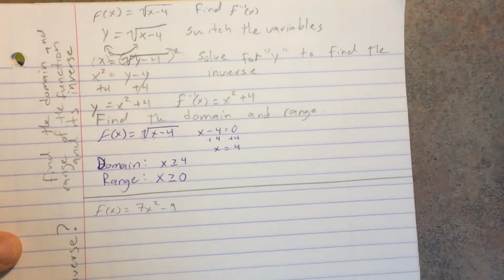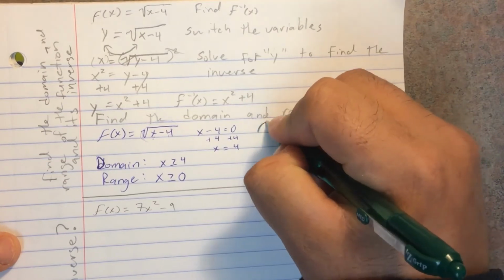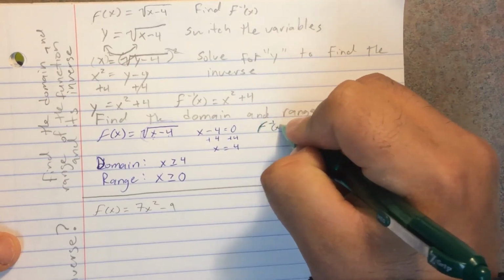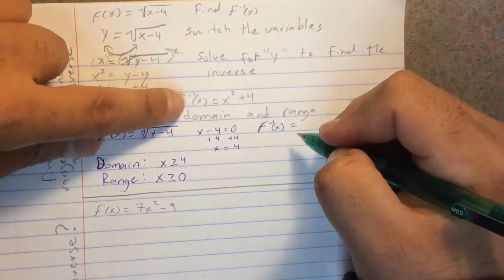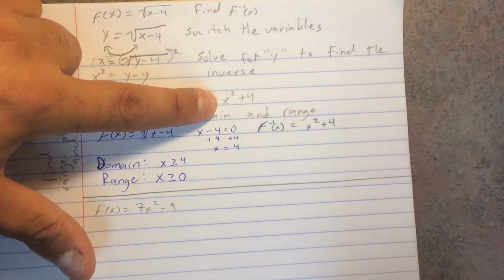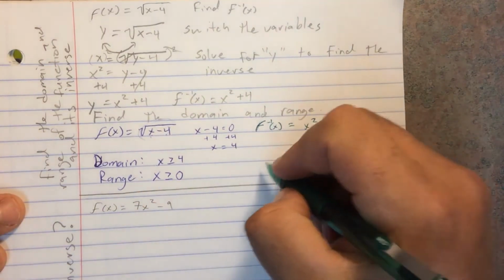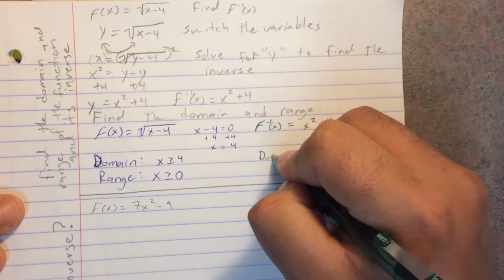Alright, let's go ahead and do our inverse. The inverse of x, which is equal to what we got here, x squared plus 4. Okay, so we're looking for our domain and range again.